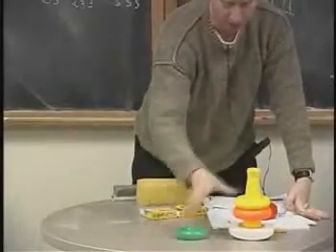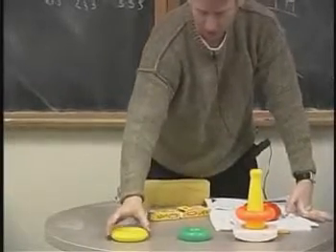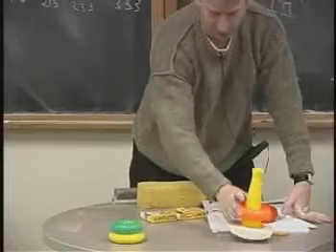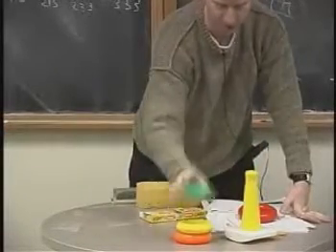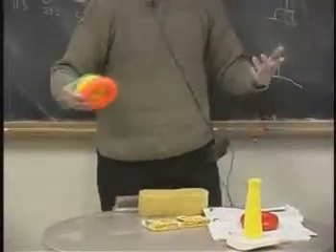Green can't go on orange. You don't have to do anything.